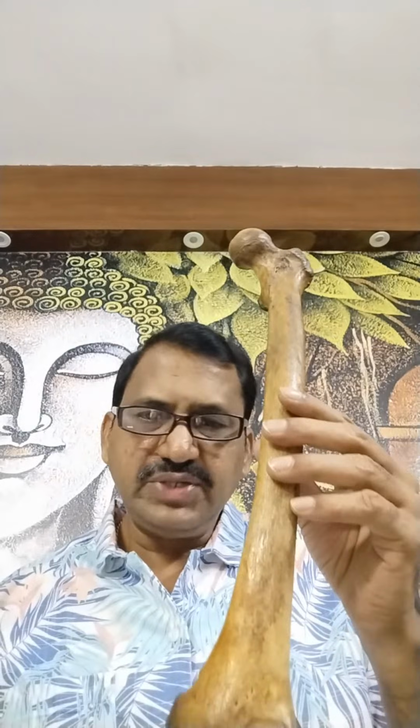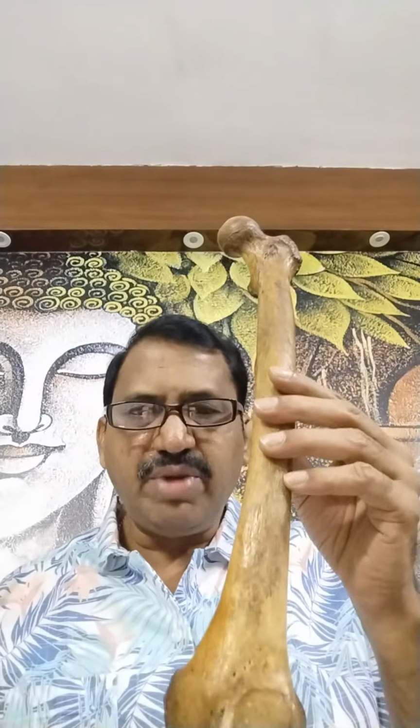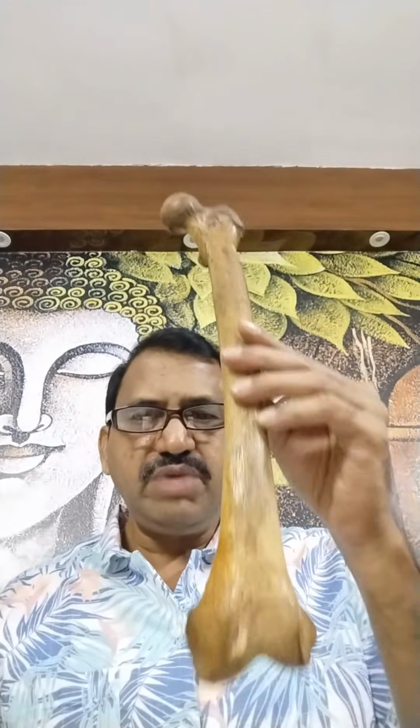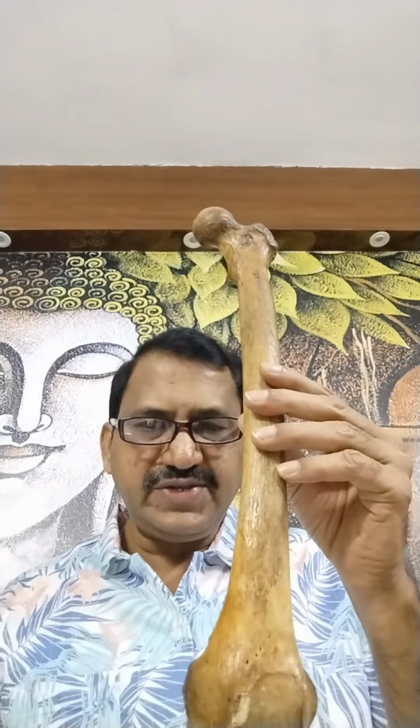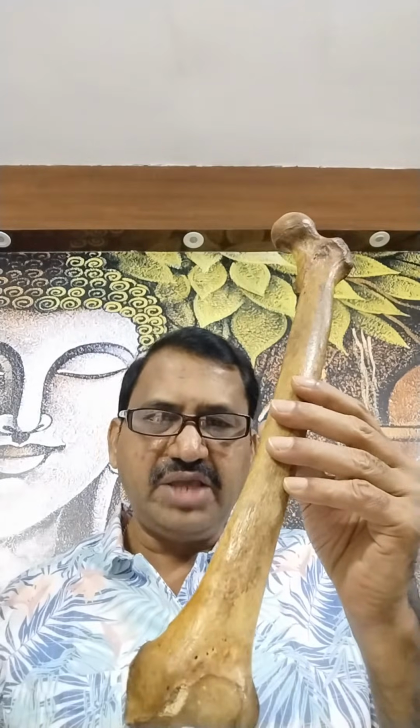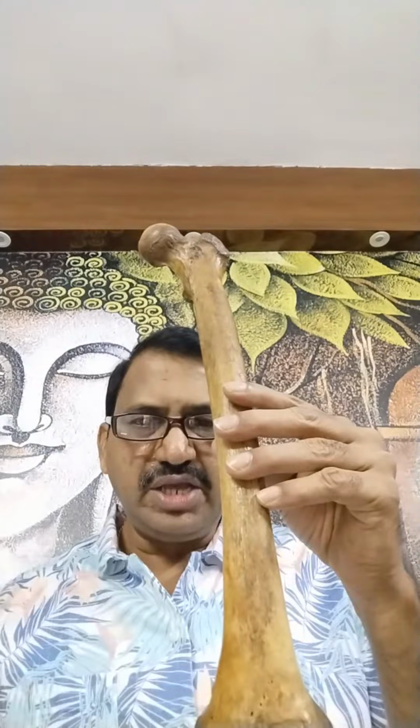Next, how to keep femur in anatomical position. This is also very important and a most commonly asked question. Here you should not hold femur straight like this, because in our body the femur itself is oriented obliquely. It is not straight, it is oblique.